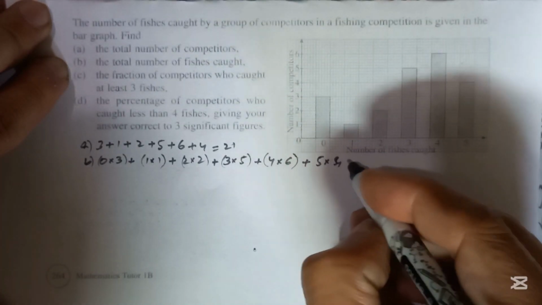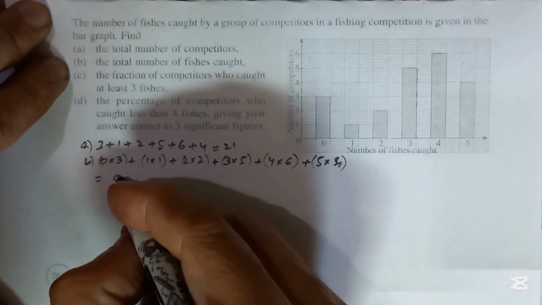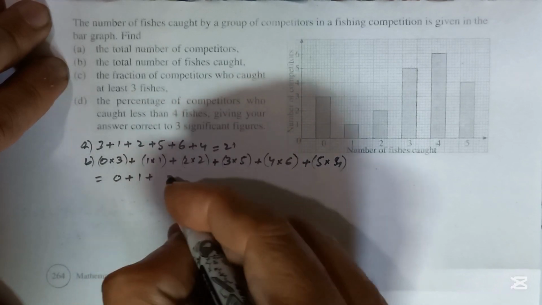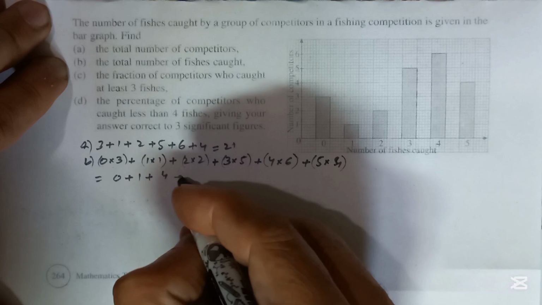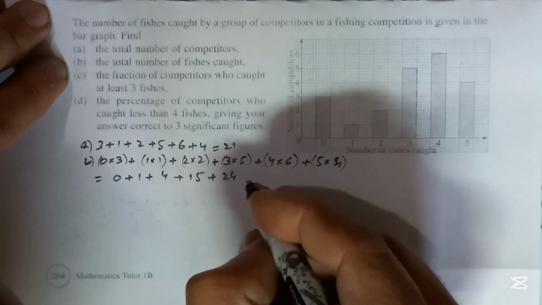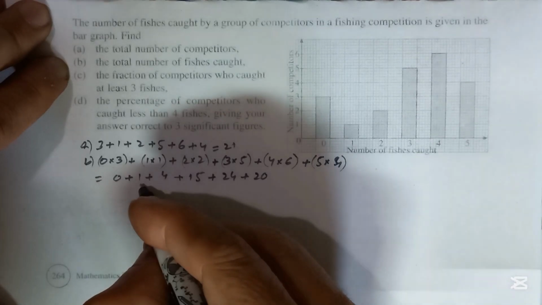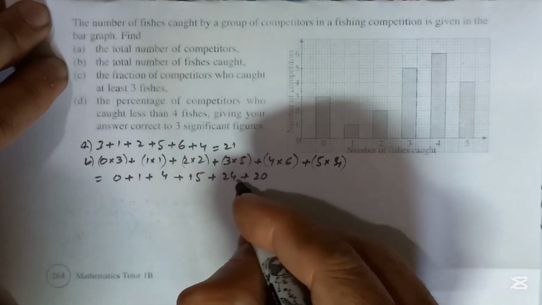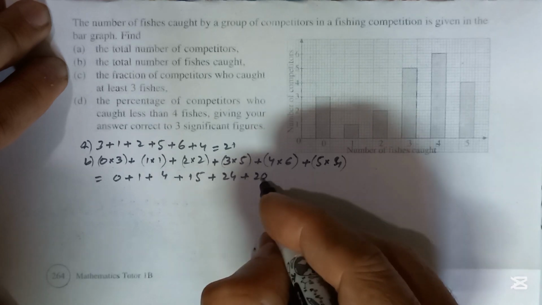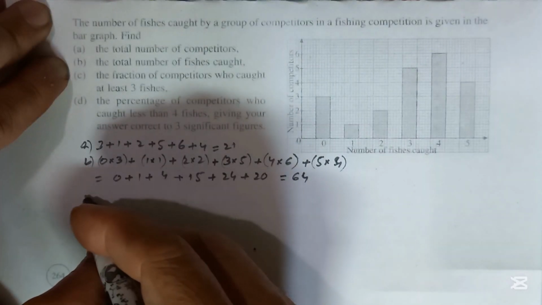After solving, we will get the total number of fish. So 0 3s are 0 plus 1 plus 4 plus 15 plus 24 plus 20. So 1, 5, 20, 44 and 64. So 64 is the total number of fish caught.